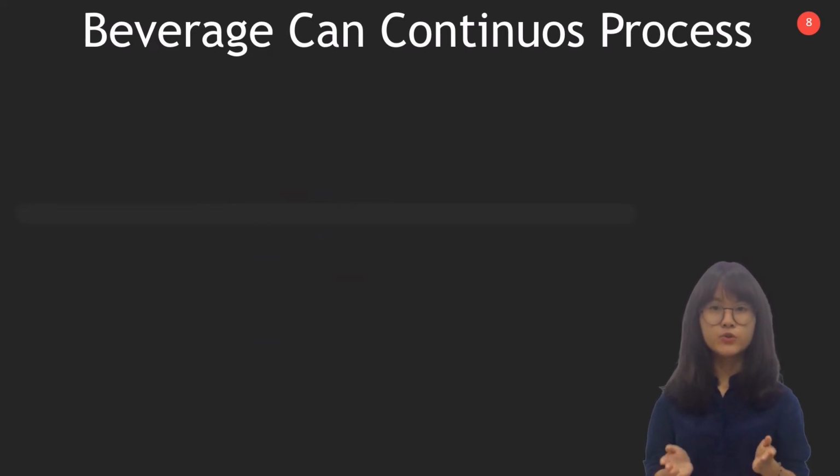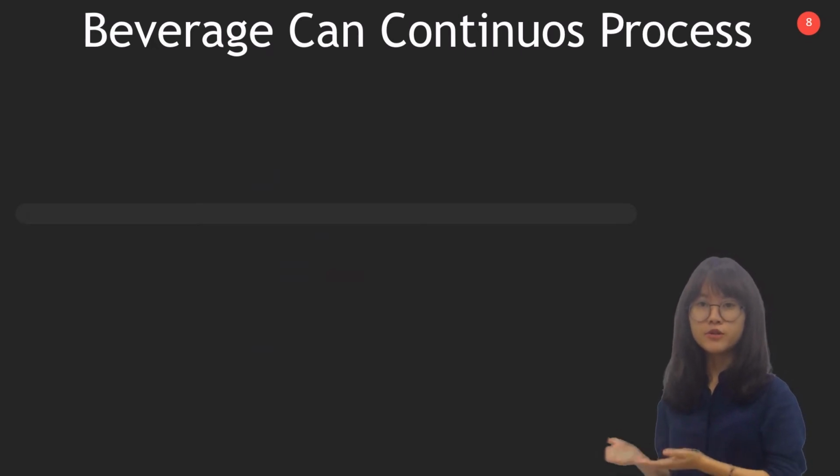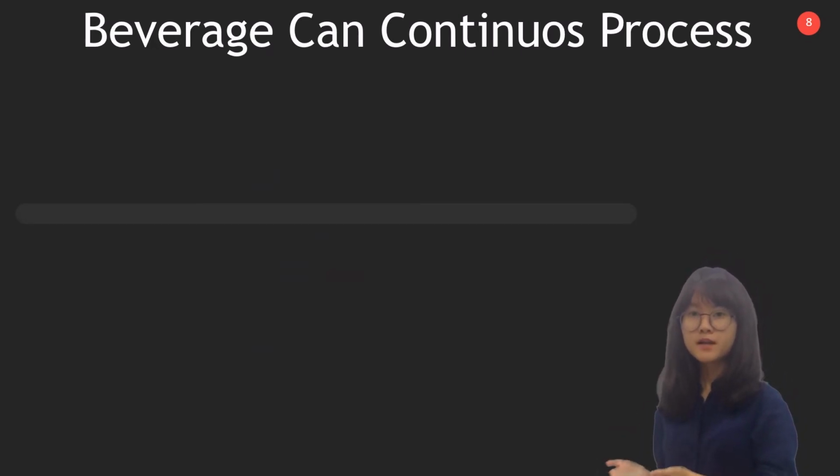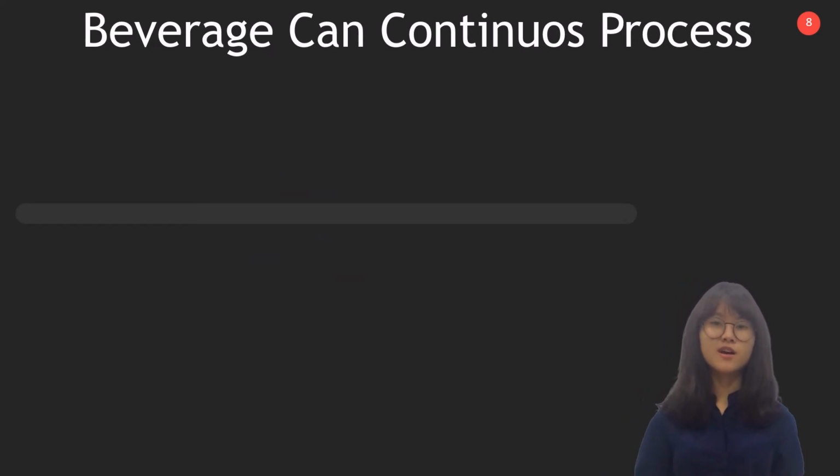That means you don't have to stop the processing and move your product to another area to completely produce them.